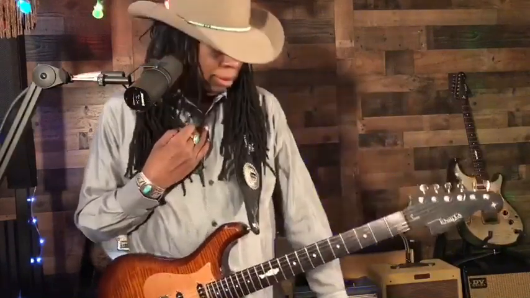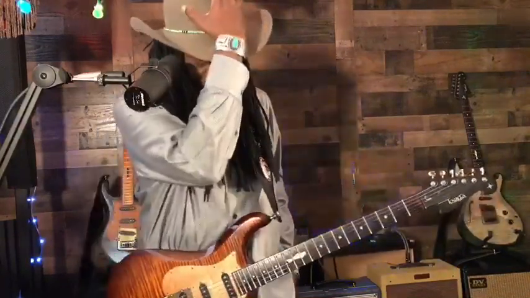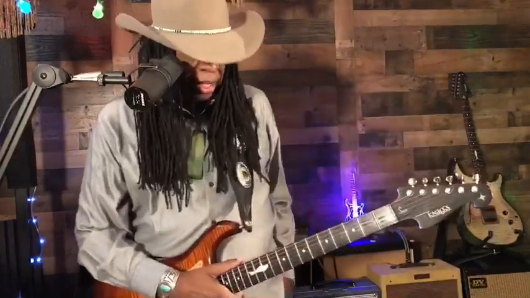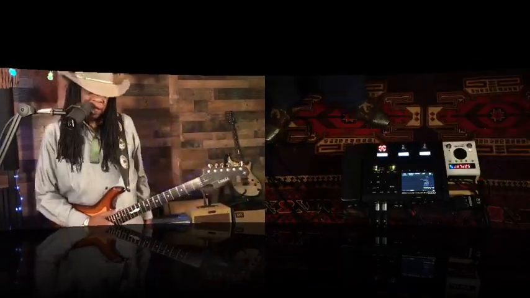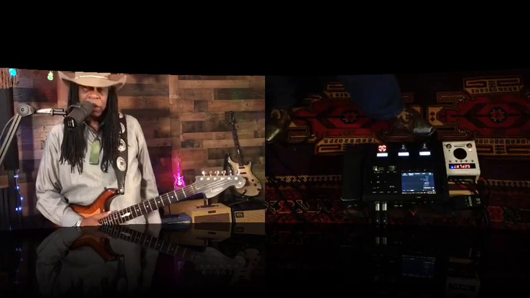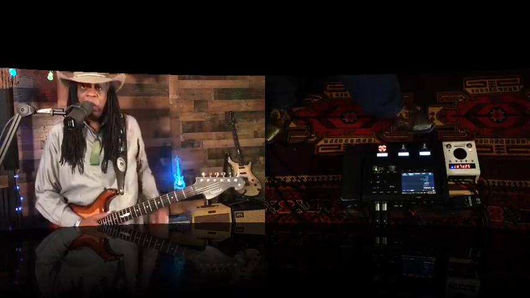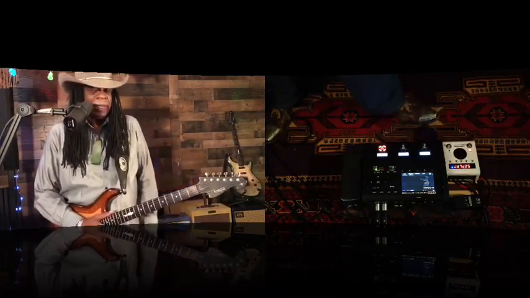I'm using the Fractal Audio FM3. And in a minute, I'm going to switch over to the other side of the studio, my Axe-Fx III. It's 3 buttons, but I'm using it as scenes. Once I select a preset, it automatically goes to the scenes.